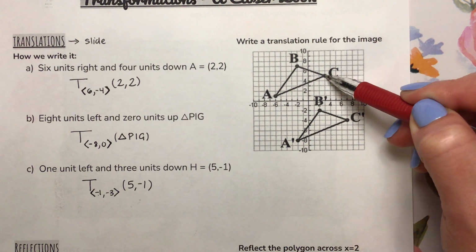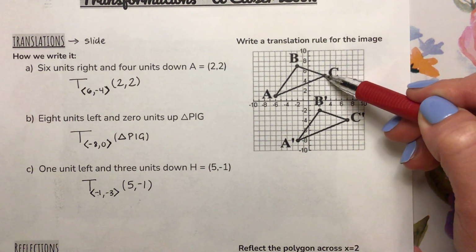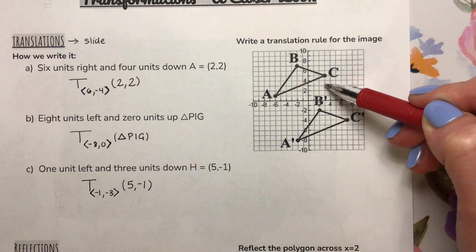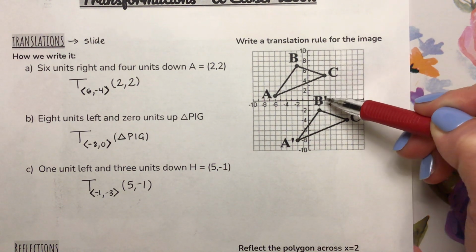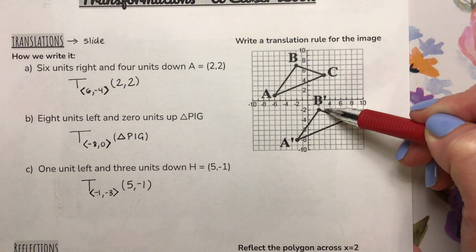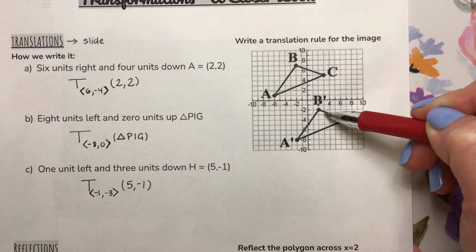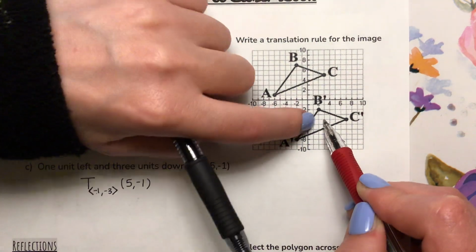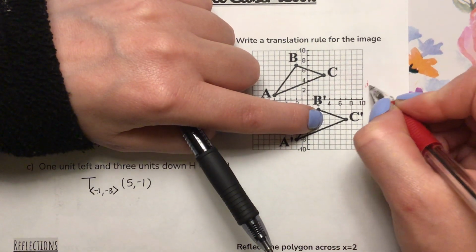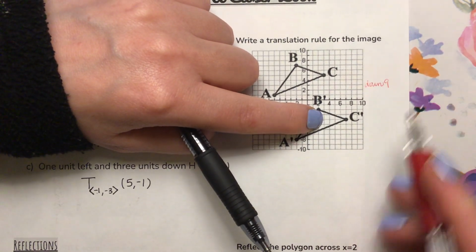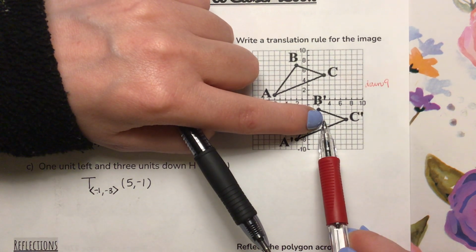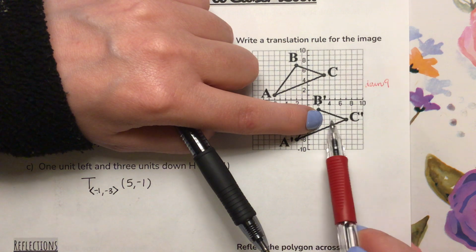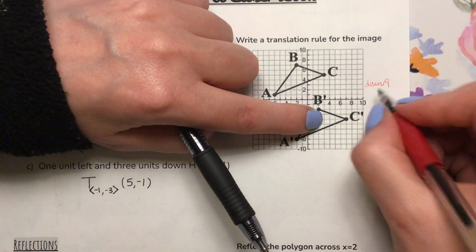So I'll just go from C to C prime. C to C prime is down 1, 2, 3, 4, 5, 6, 7, 8, 9. So down 9, we're right here, and I'm just going to put that over here to the side real fast. And then right 1, 2, 3, 4. Right 4.